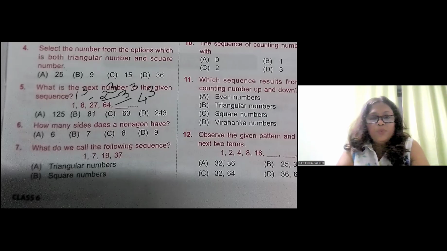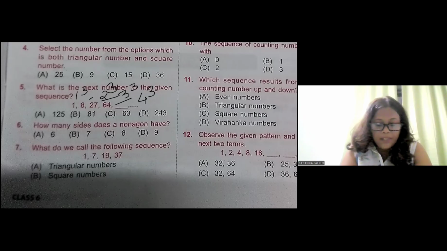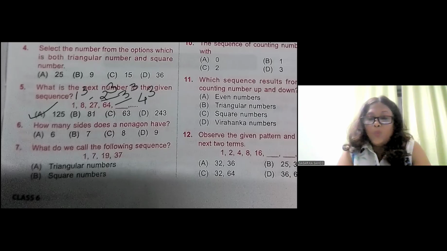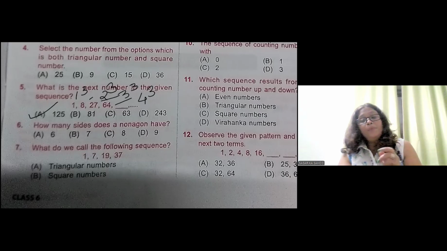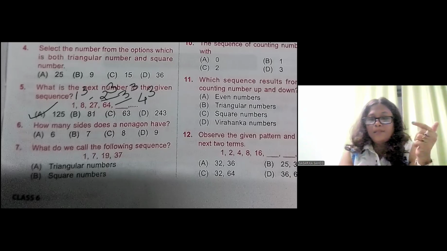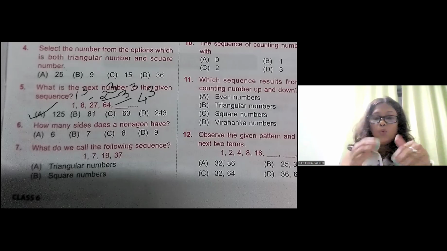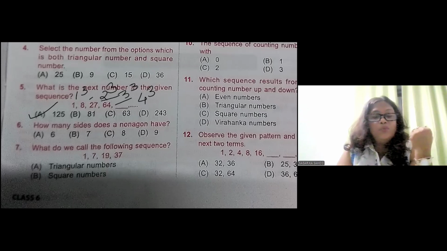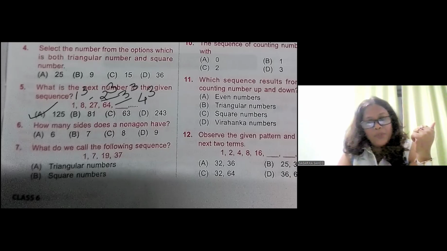So this is how you have to solve. So what is the number next to it, which is the right answer? The right answer will be 125. Isn't it very interesting, children? So Olympiad is very interesting. You just have to do one thing: keep practicing. Only when you practice more will you be able to achieve all that you really wanted. And it's very fun also. Yes, let's go to the next question.